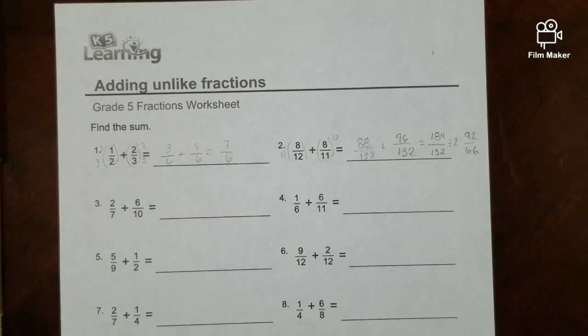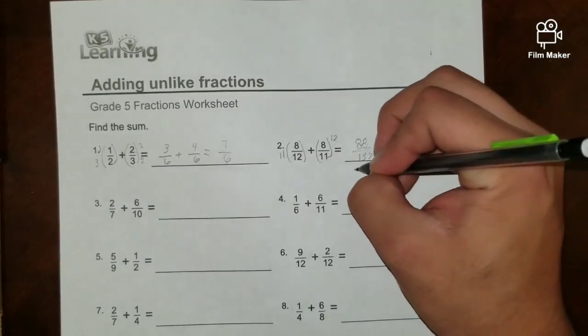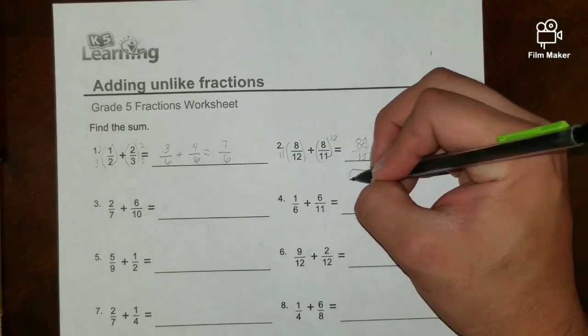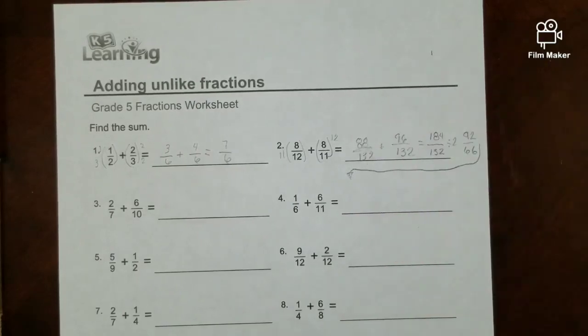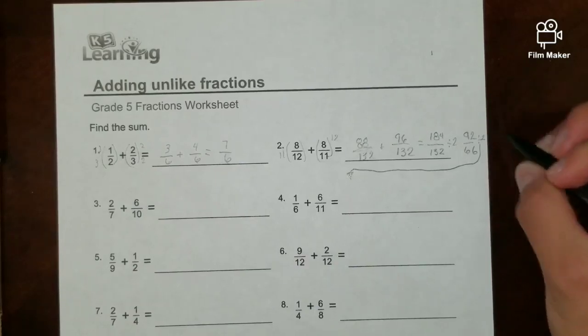And since they're still both even, we can reduce them again. So I'm going to bring this down here, put an arrow, and we'll divide them again by 2. Since they're both even, divide by 2.